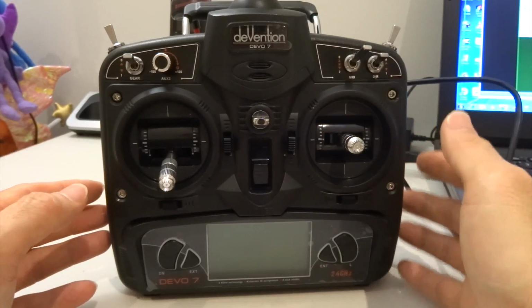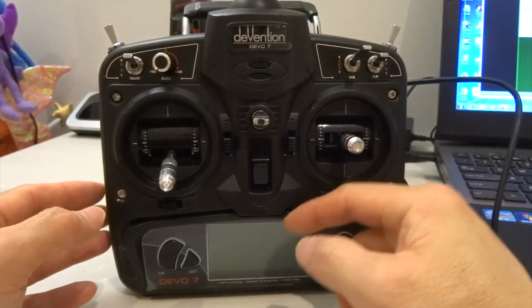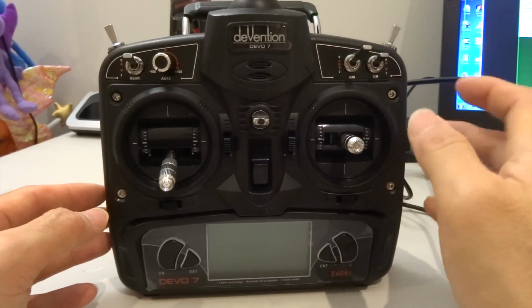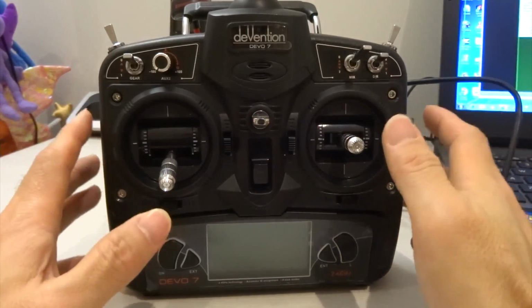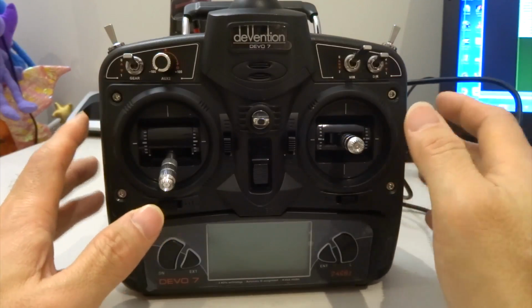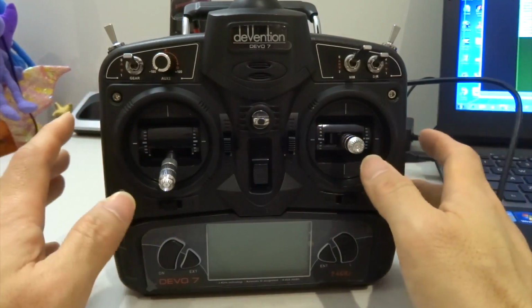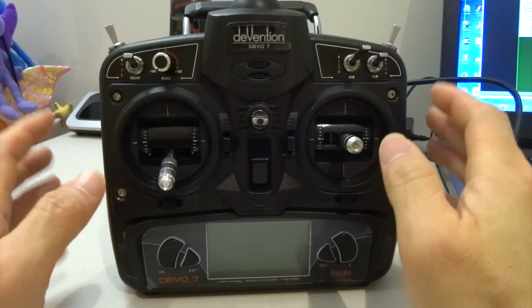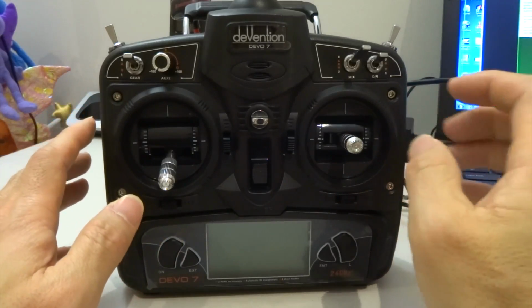A viewer of mine asked me a question about the corresponding channels on the transmitter and in Cleanflight. So it got me thinking, and I decided to study this transmitter's functions a bit more just to understand it. So I think now I've got it. So this video is going to be called All You Need to Know About the Devo 7.